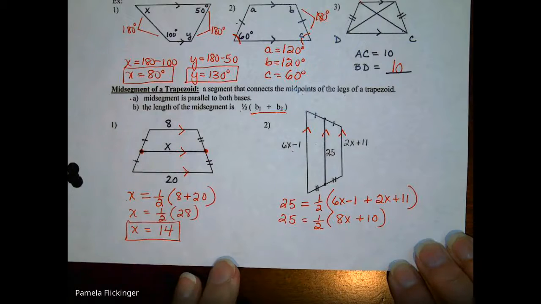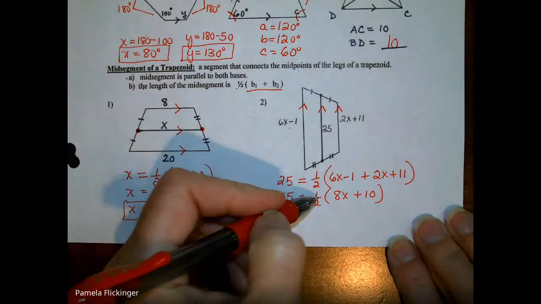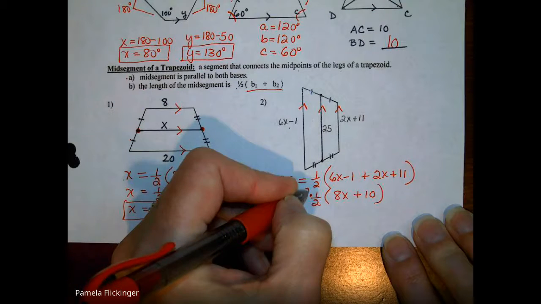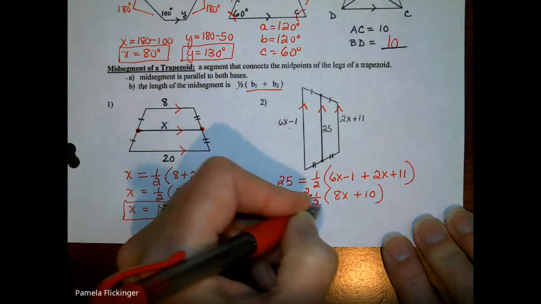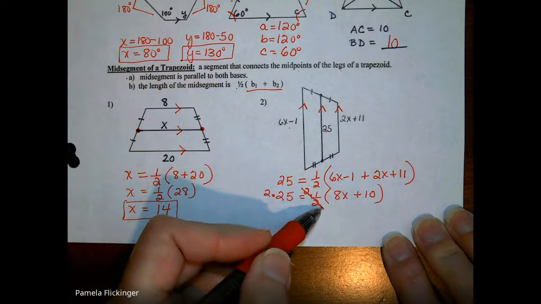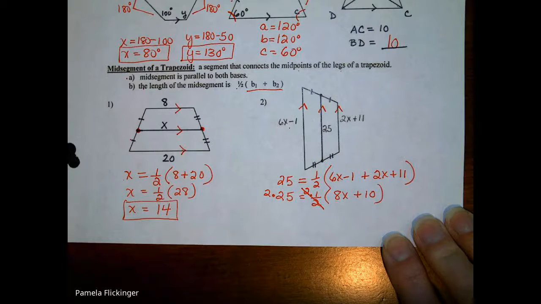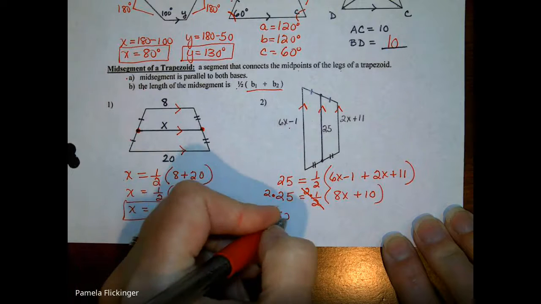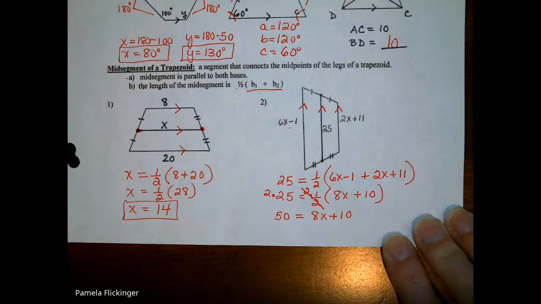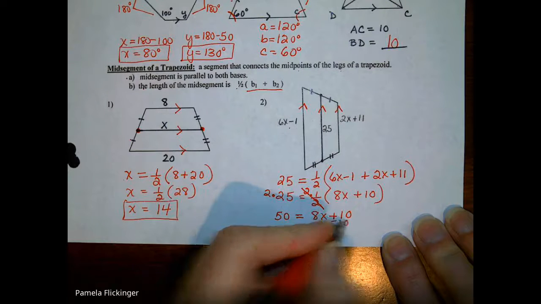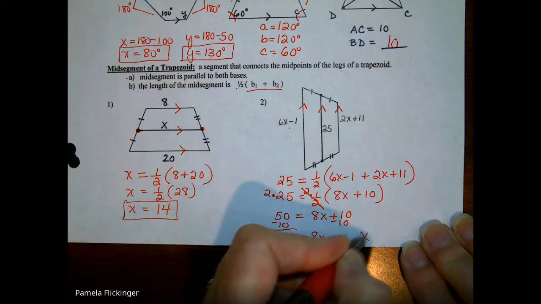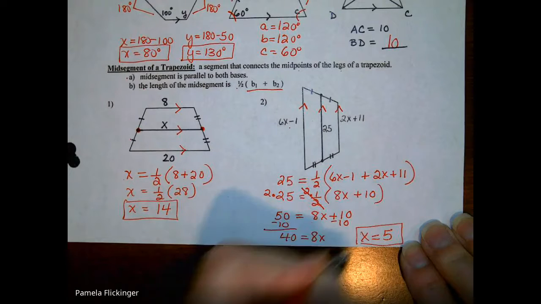Now, before you distribute, you may certainly do that and distribute the 1/2 because both 8 and 10 are divisible by 2. But my recommendation would be to multiply both sides by 2 to get rid of the fraction. Don't distribute the 2. It only gets multiplied to one thing, and so we're going to multiply it to the 1/2. So now I've got 50 on the left equals, and I can just drop the parentheses, 8x plus 10. I'm going to subtract 10 from both sides. So we've got 40 equals 8x. And then when I divide by 8, x will be 5.